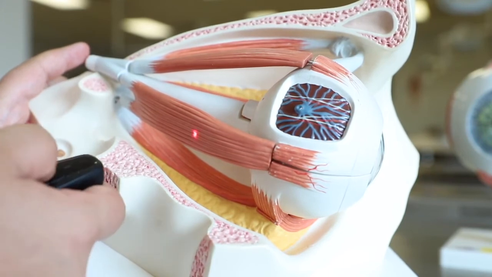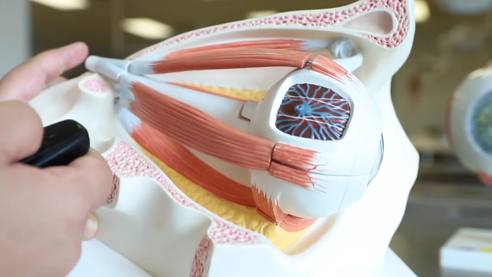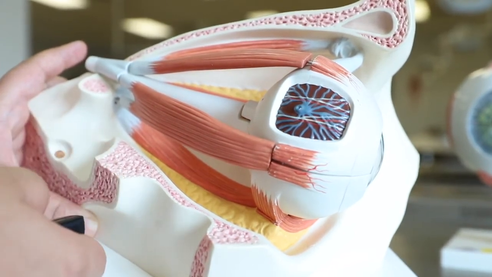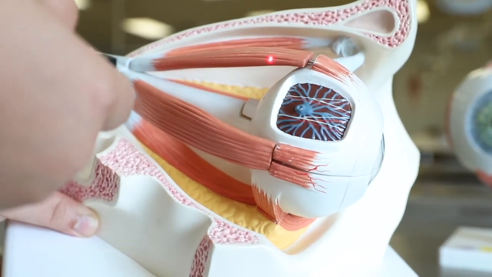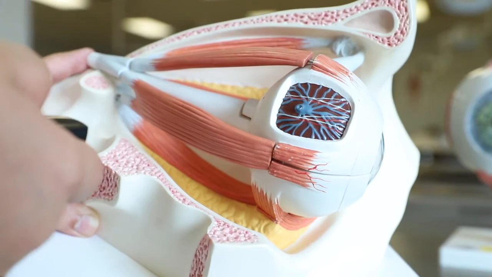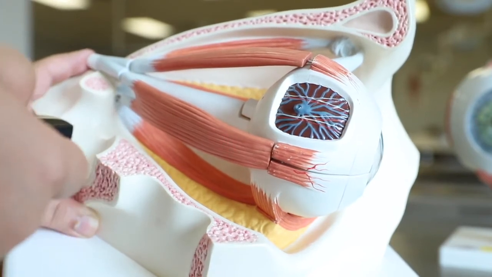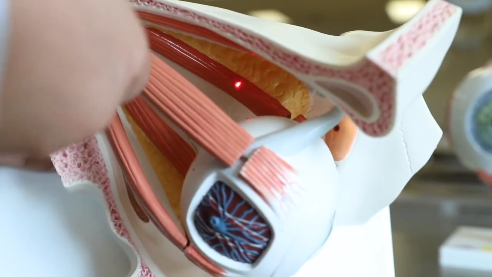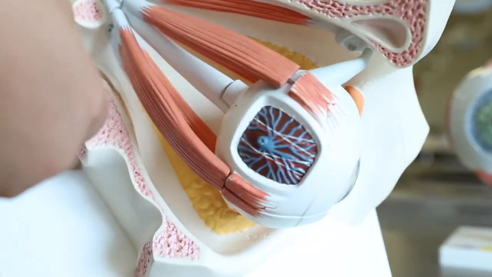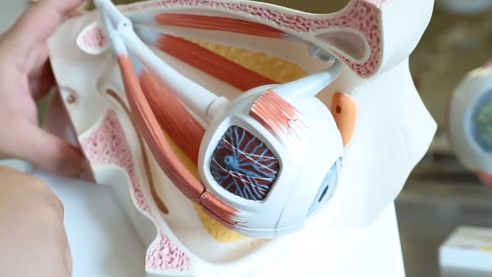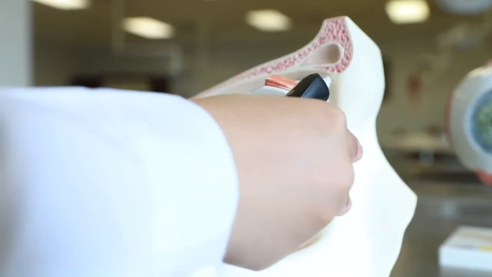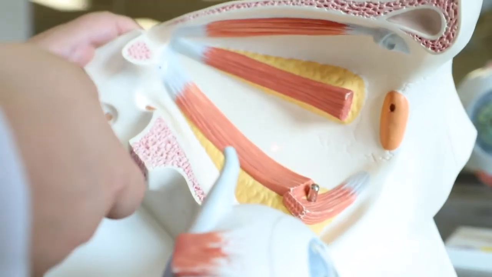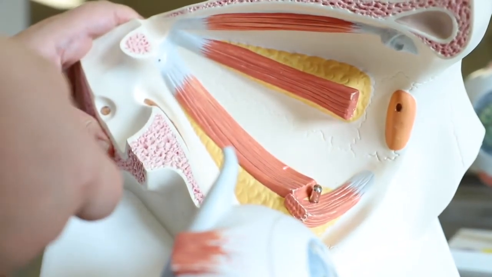After we explained the eyeball, we need to know the extraocular muscles of the eye. So we have four rectus and two oblique muscles. The rectus muscles: this one is the superior, this one is the lateral, and inside here is the medial rectus. And if we remove that part of the eye, this part is the inferior rectus.